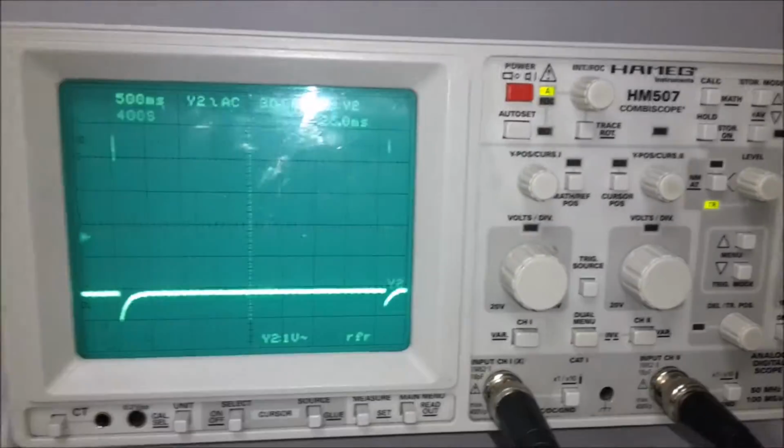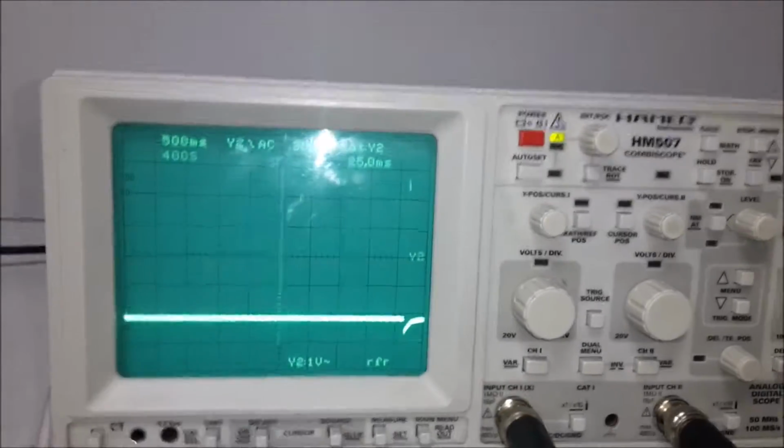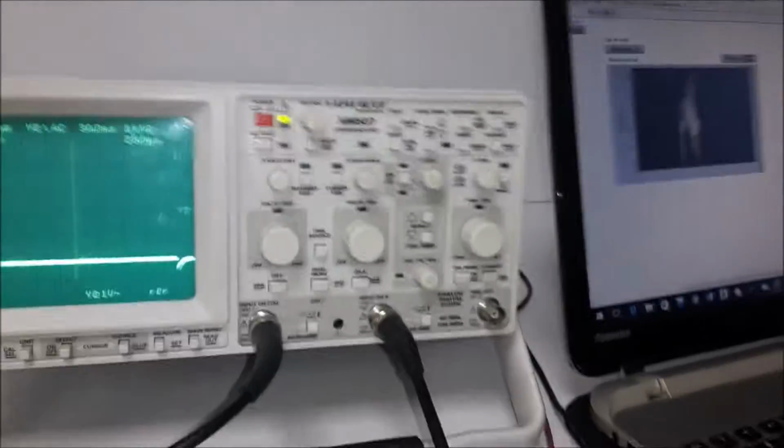And finally, for ventricular fibrillation, we have this signal that we create. The fibrillation doesn't have a particular form. It's just like noise.